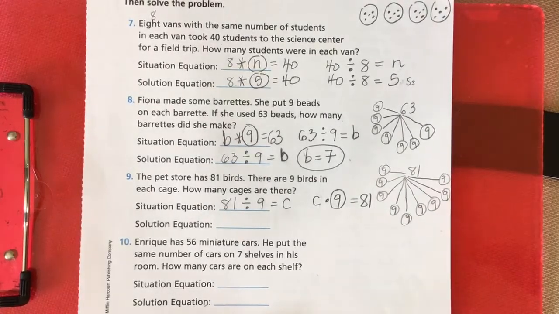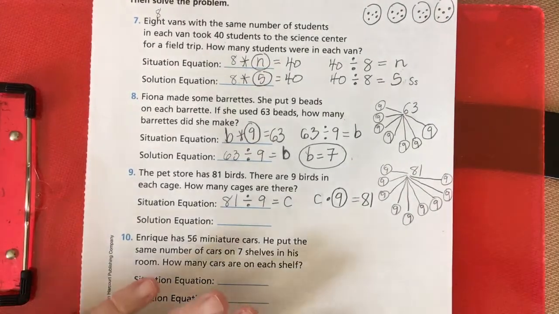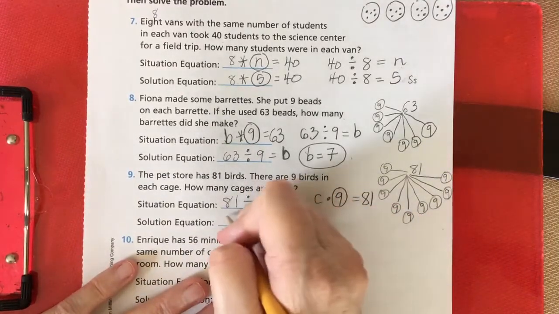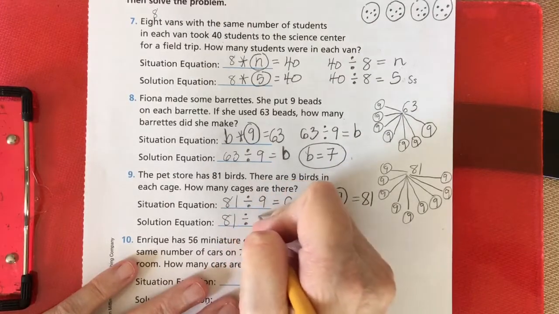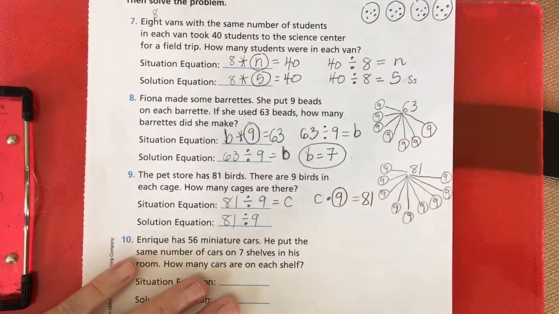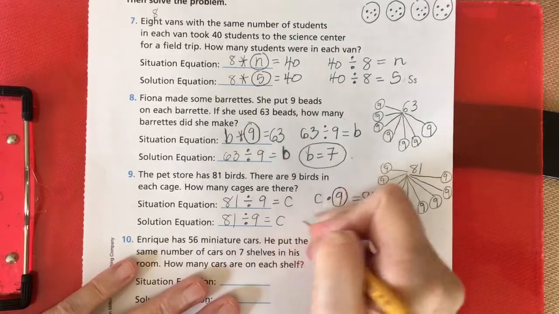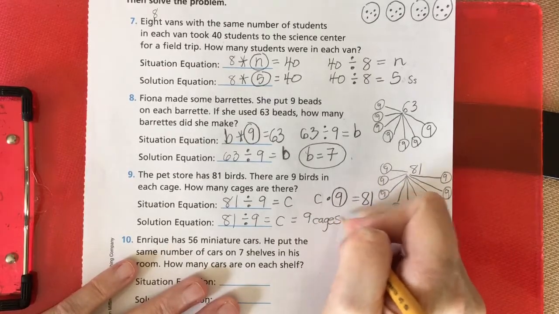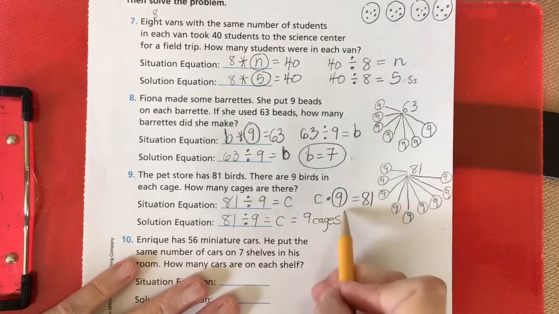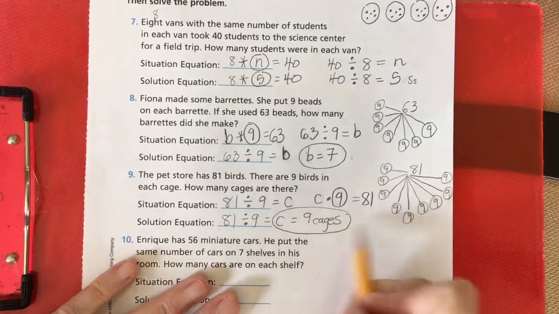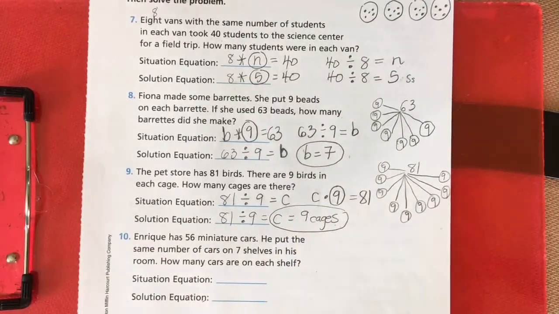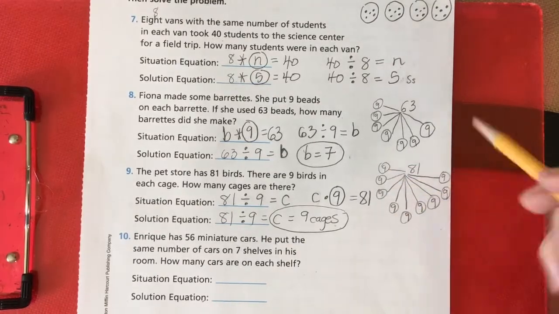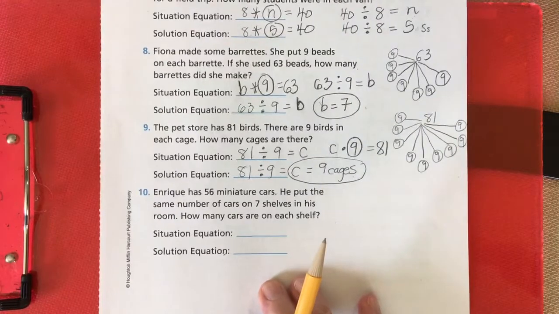So now I know there's going to be 9 cages. Okay? So the 81 divided by 9 birds in every cage is going to give me my number of cages, and that equals 9 cages. And I'm just going to write that out because I don't want it to get confused with this 9. So I'm going to circle that. That's our answer there. I'm going to make sure I counted 3. Yes, 9. Perfect. Okay, next one.